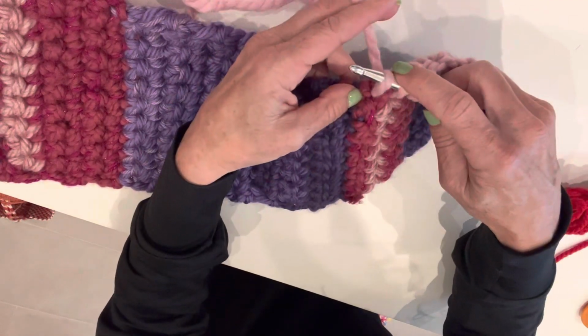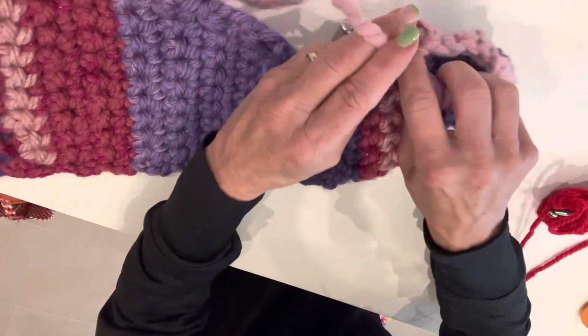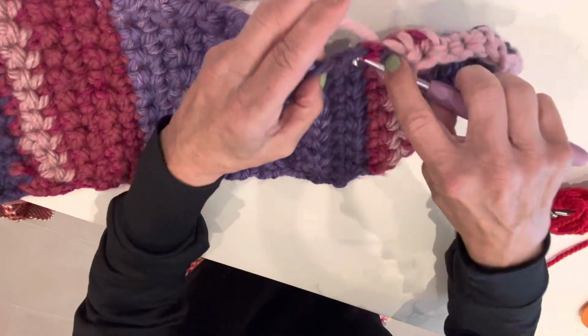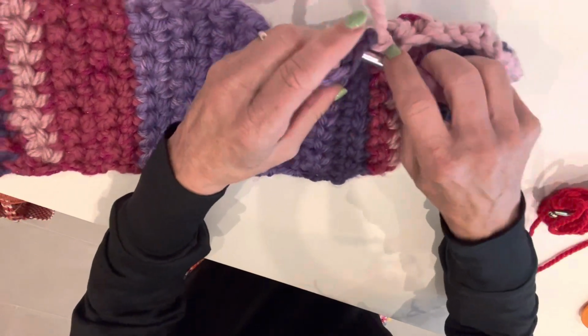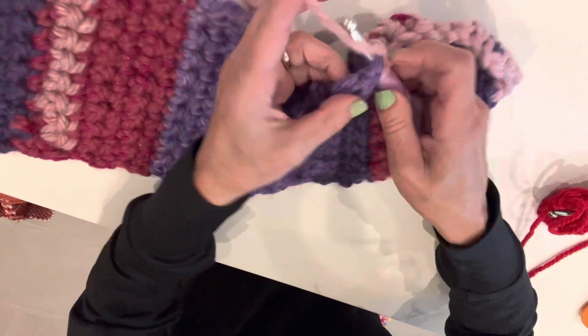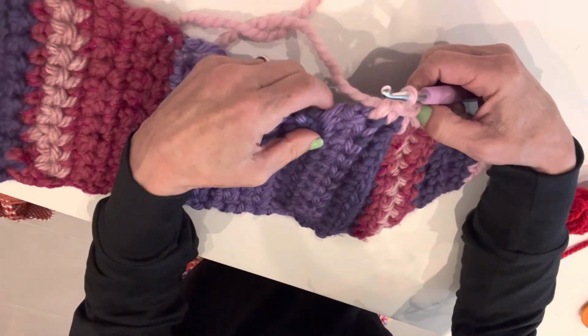Here's my second stitch. Now I have 3, wrap, and I go through. And I'm going to decrease 1 more time. First stitch, wrapped, and brought up a loop. Second stitch, wrapped, and brought up a loop. And now I'm going to go back to my regular single crochet, and I'll show you in a minute. I don't know, got a little wide there.